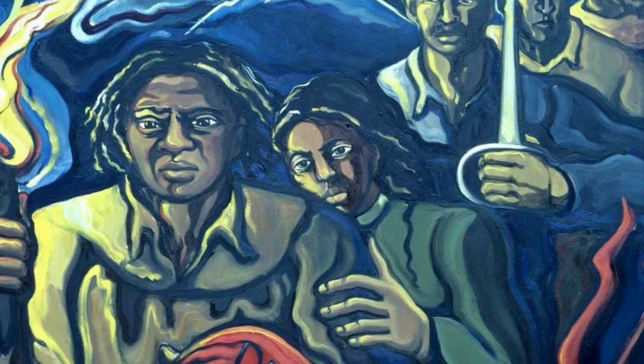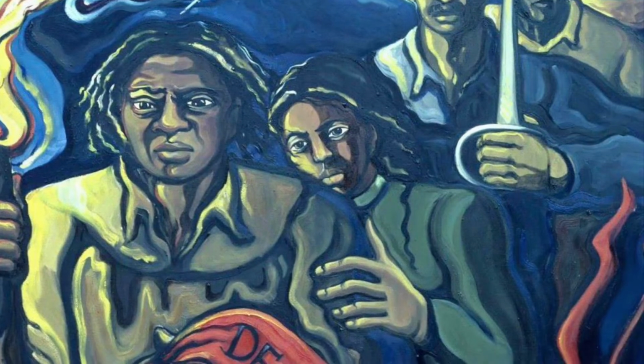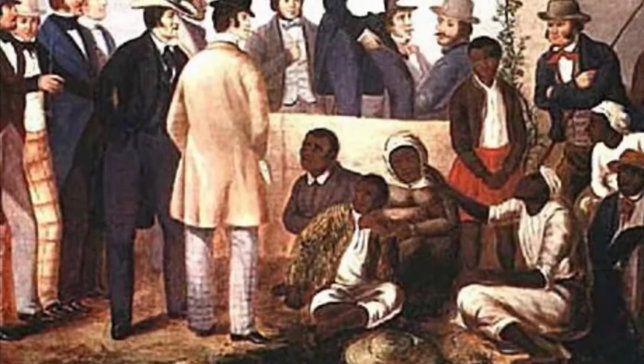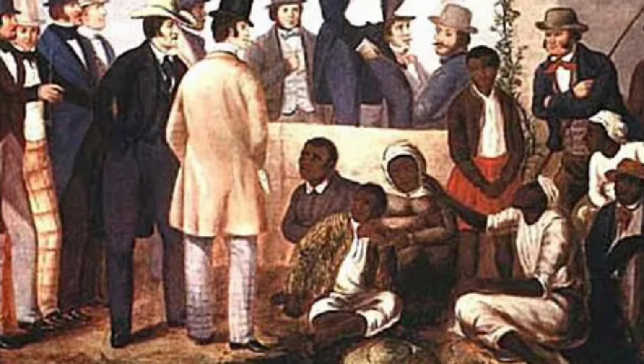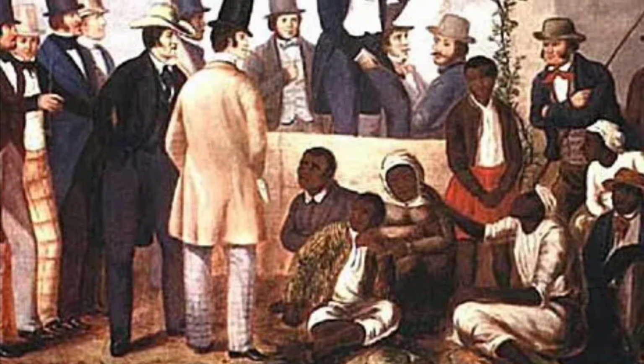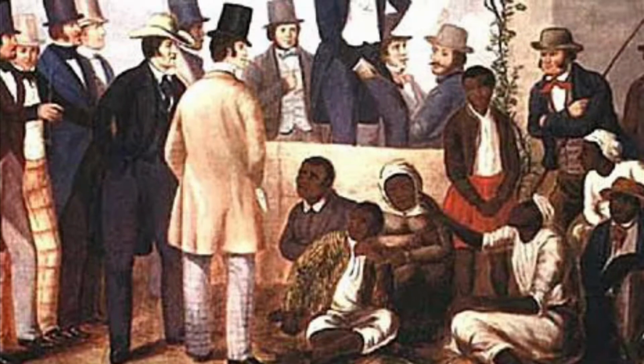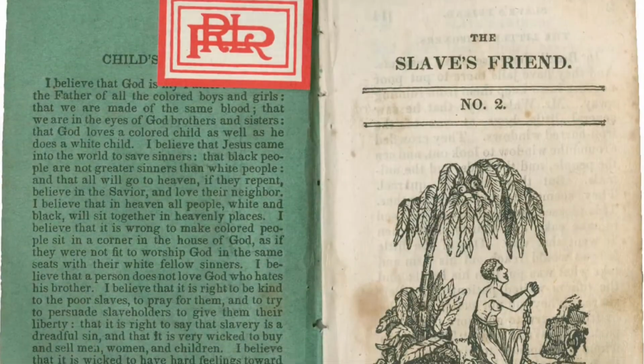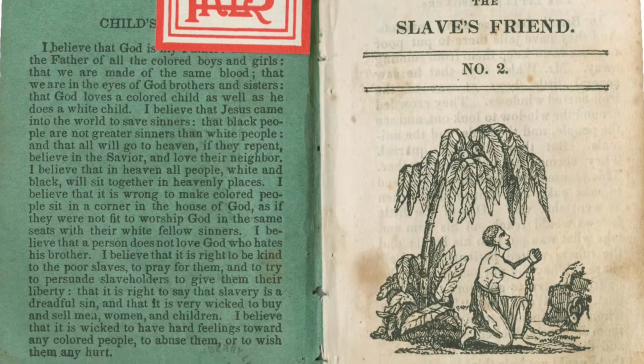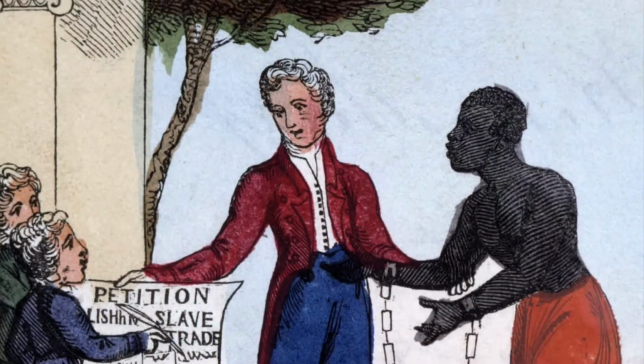One of these, which was set to be the largest in history, was planned by Gabriel and Nancy Prosser and scheduled to happen in August of 1800. The revolt was foiled, but nonetheless instilled enough fear in the slave owners of the South for them to consider alternatives to slave trading. Unfortunately, breeding the slaves they already had was one option. And then, of course, there were the ever-auspicious abolitionists who wanted to end slavery for either religious or political reasons.